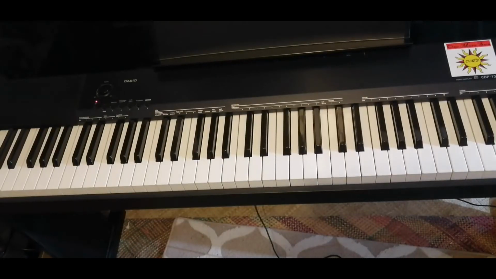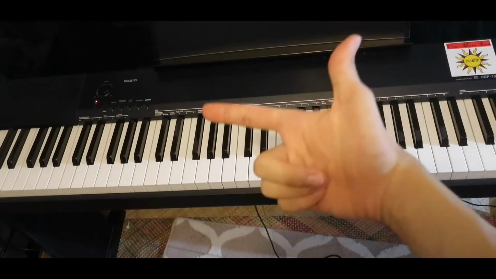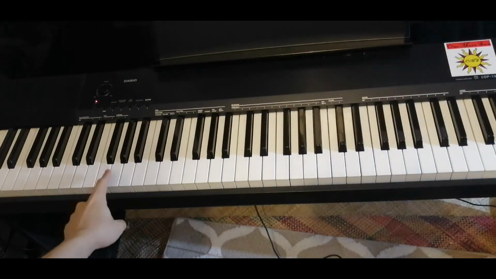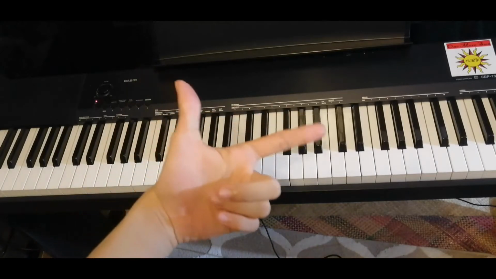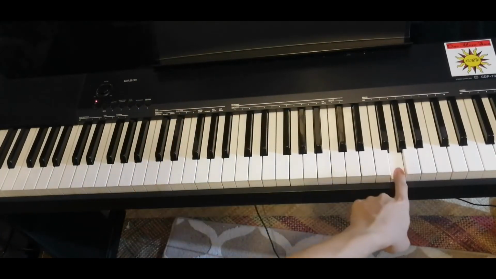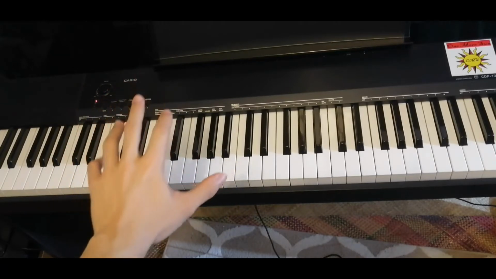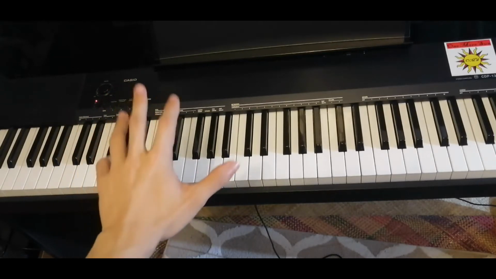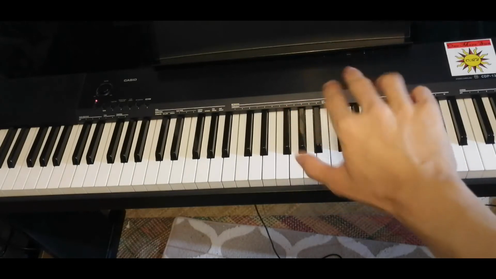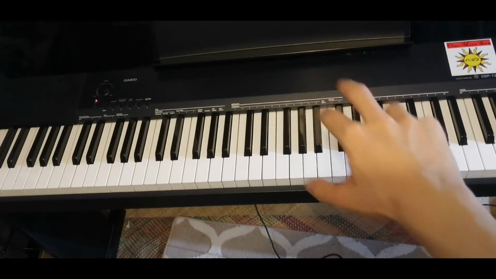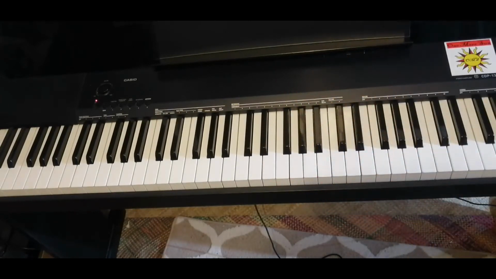On the piano, it's important to know the left side is low, the right side is high. So for the left hand, we play the chords, for example, a guitar player. And on the right hand, we play the melody, for example, a singer.